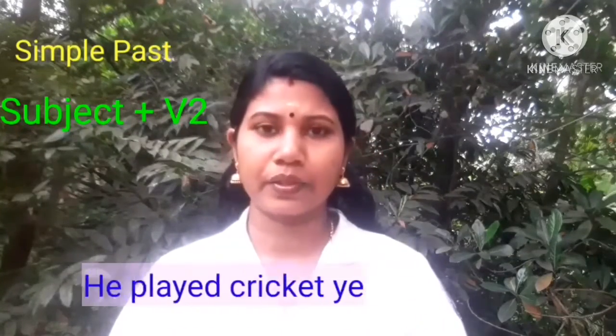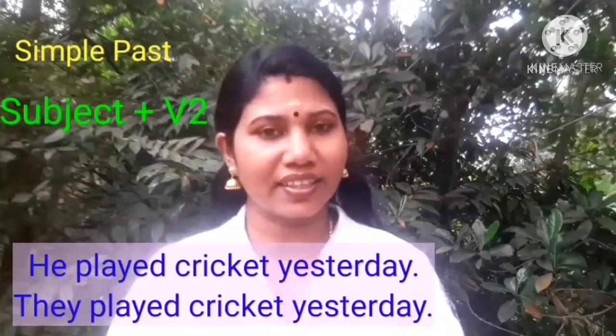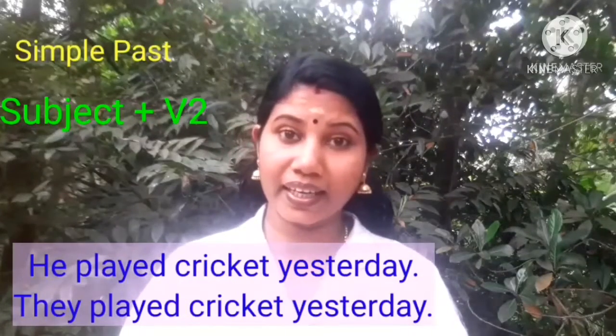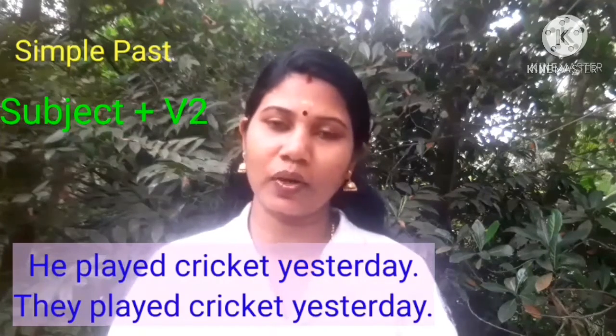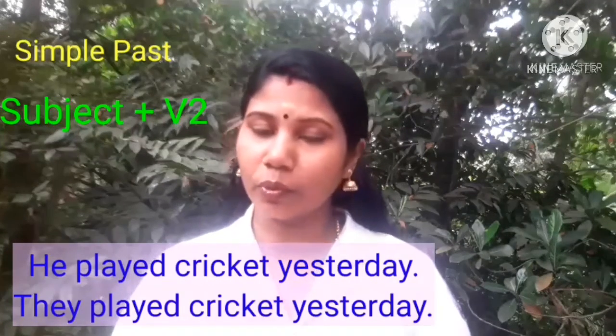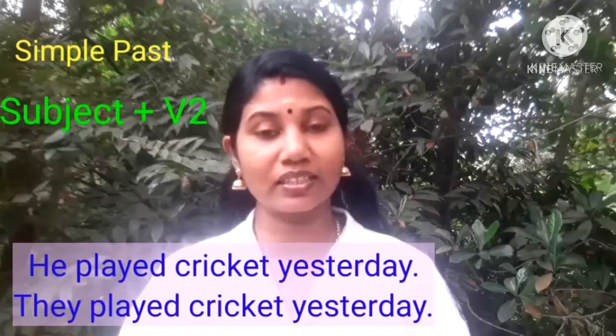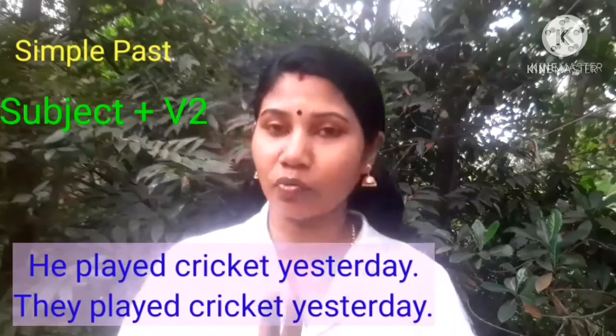The second form of the verb play is played. Write is wrote. Jump is jumped. Sing is sang. For example, he played cricket yesterday. They played cricket yesterday. So, no need to check whether the subject is singular or plural.